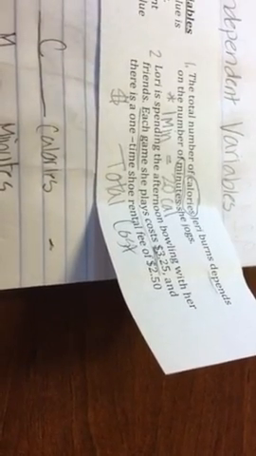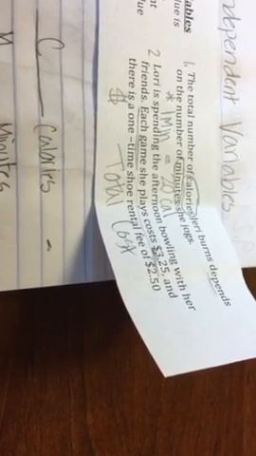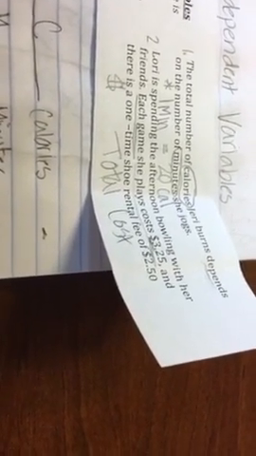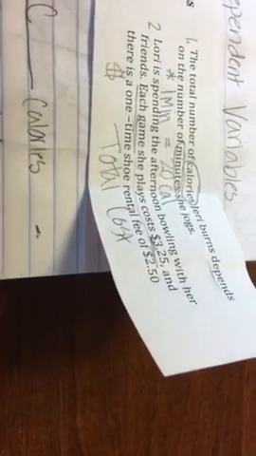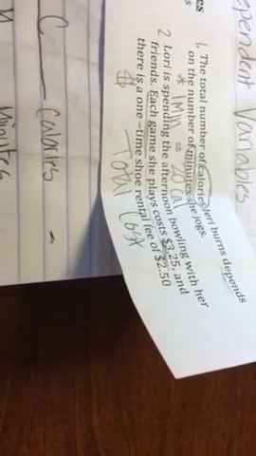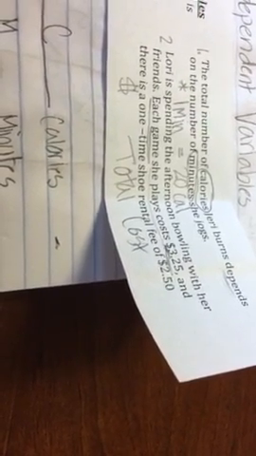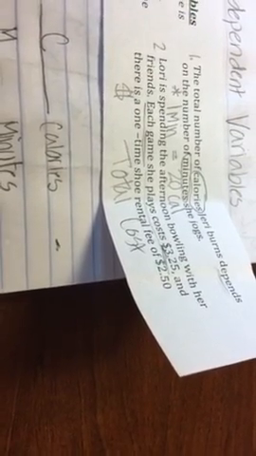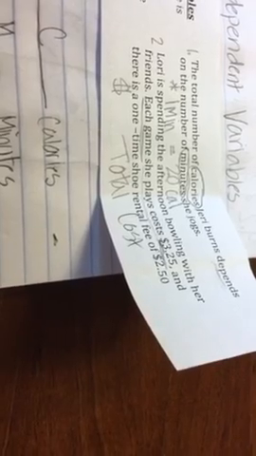Let's read through it one more time. Lori is spending the afternoon bowling with her friends. Each game she plays costs $3.25. And there is a one-time shoe rental fee of $2.50. This is going to be similar to the bike example. If she bowls one game, how much did she pay for shoes? $2.50. If she bowled 3 games, how much did she pay for shoes? $2.50. If she bowled 413 games, how much is she paying for shoes?